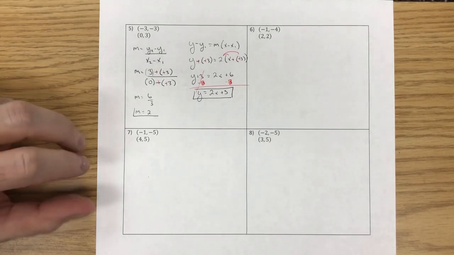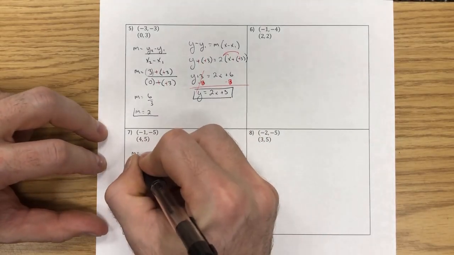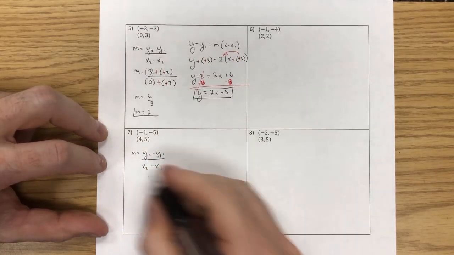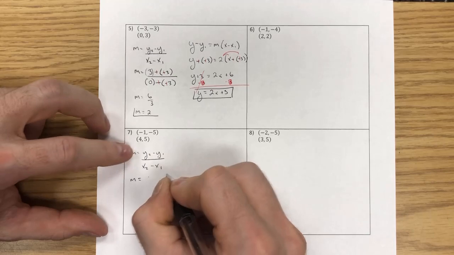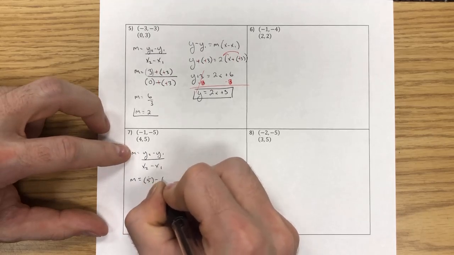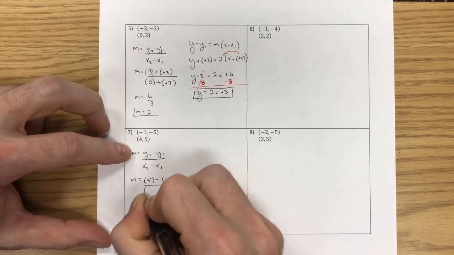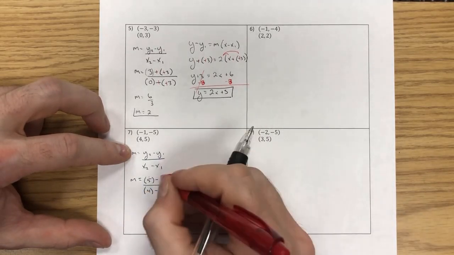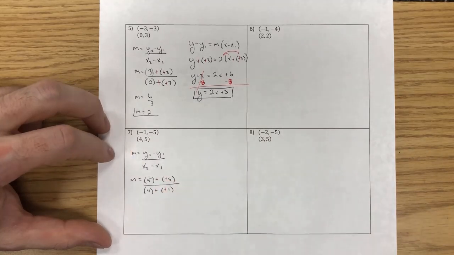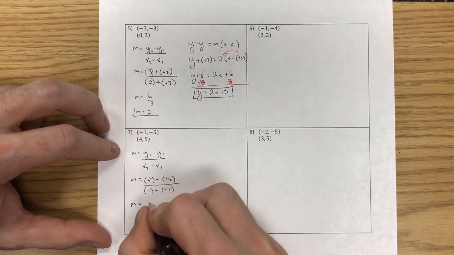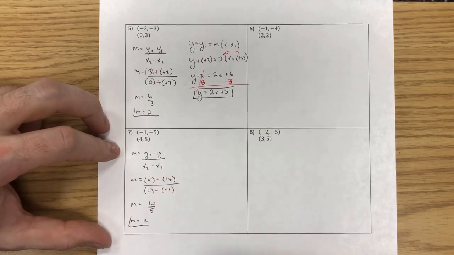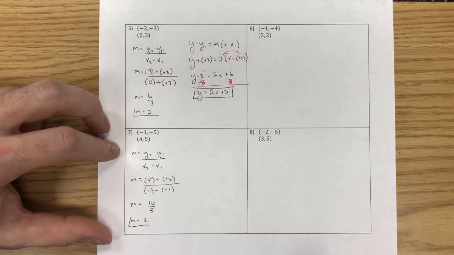Number 6 was pretty much the same style. When we found our slope, y2 minus y1 over x2 minus x1, we got, let's see, 5 minus a negative 5 over 4 minus a negative 1. We caught ourselves where we're actually adding these things. So we had m equals 10 over 5, and again, not sure why all the slopes happen to be 2 today. We're just going to go with it.